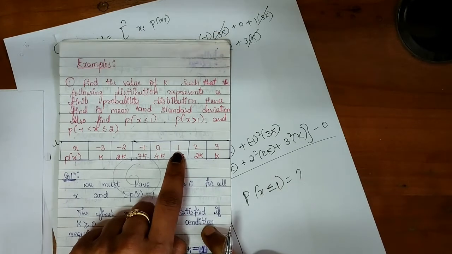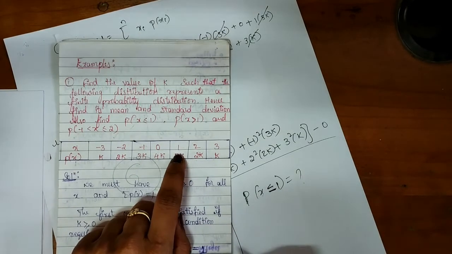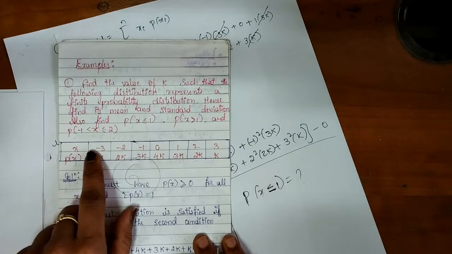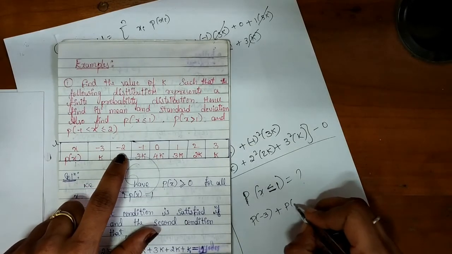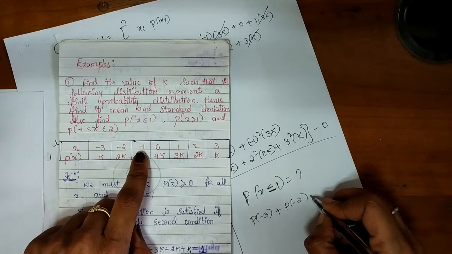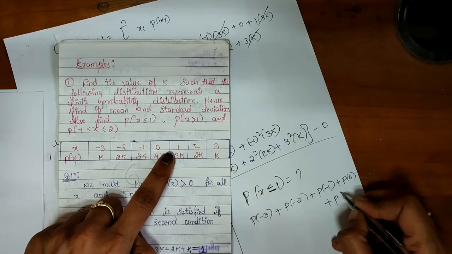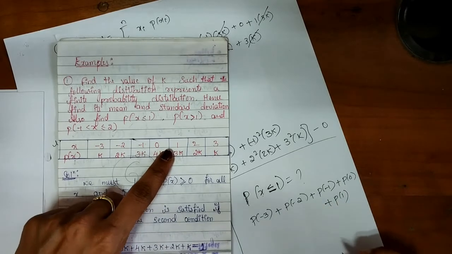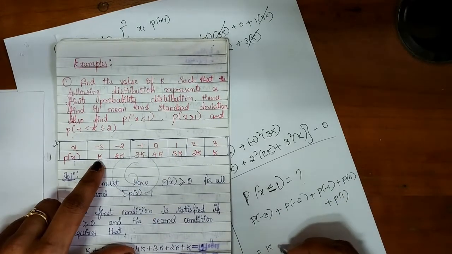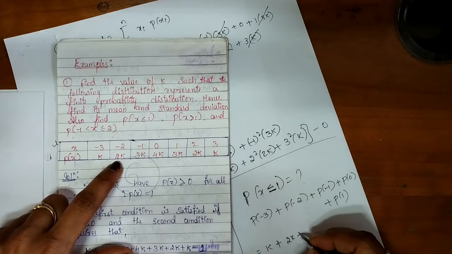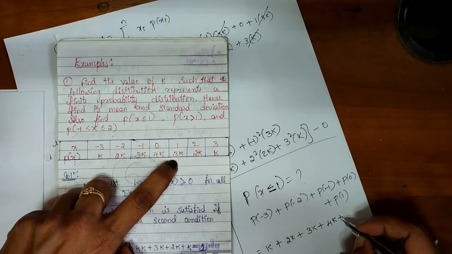Probability of x less than or equal to 1 means, see, 1 is here. You can find 1 here, right? From 1, including this 1, less than or equal to means including this 1, less than means this side. So less than means p of minus 3 plus p of minus 2, plus p of minus 1 plus p of 0 plus p of 1. All these probabilities we have to find. What is p of minus 3? P of minus 3 is k, plus p of minus 2 is 2k, plus p of minus 1 is 3k, plus p of 0 is 4k, plus p of 1 is 3k.